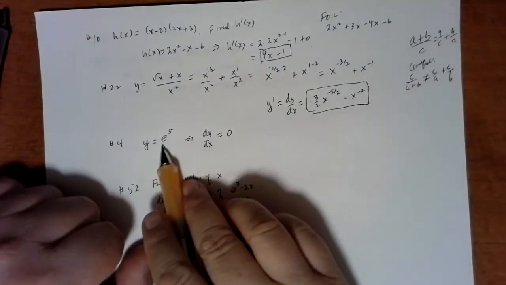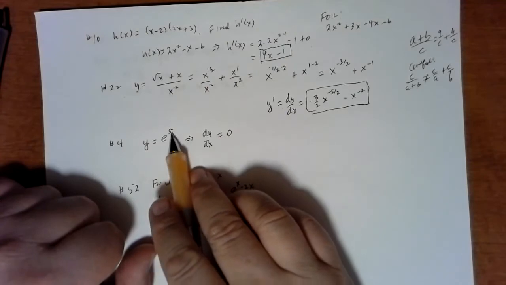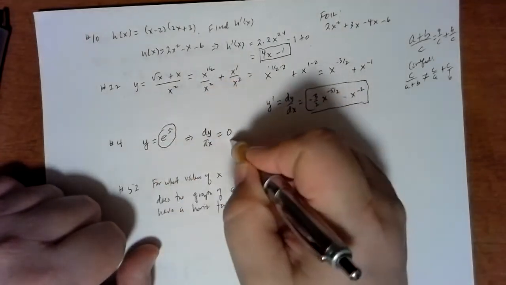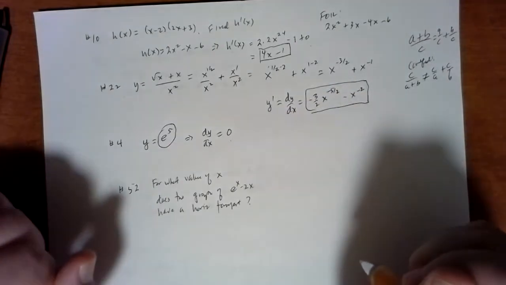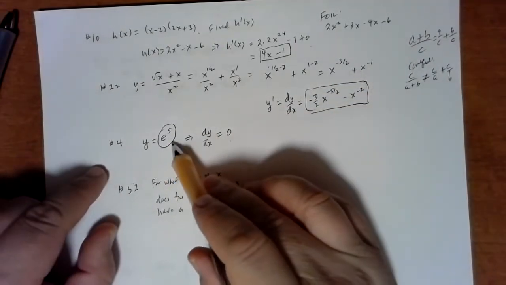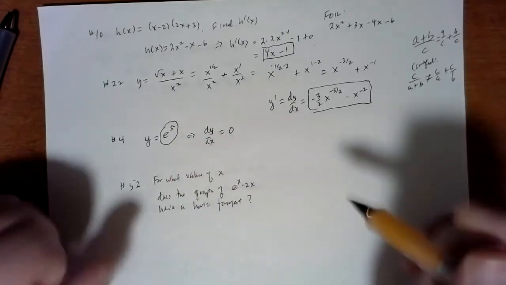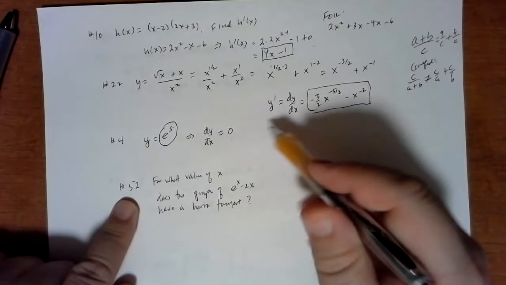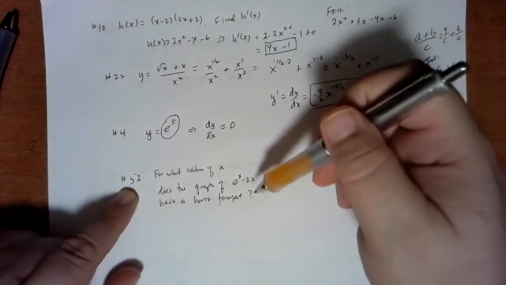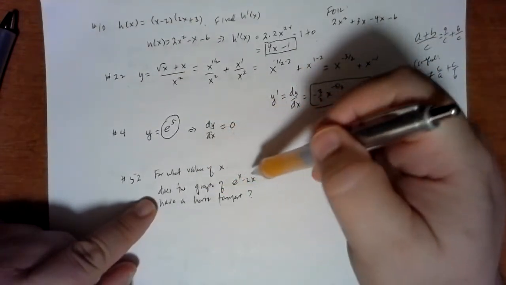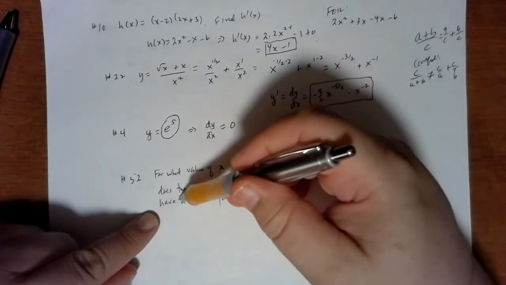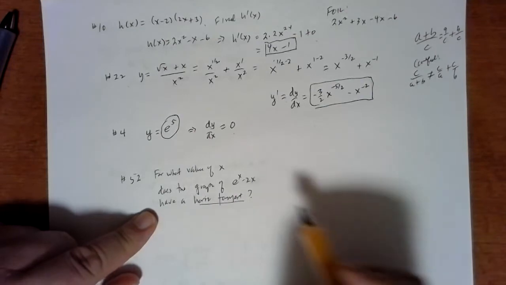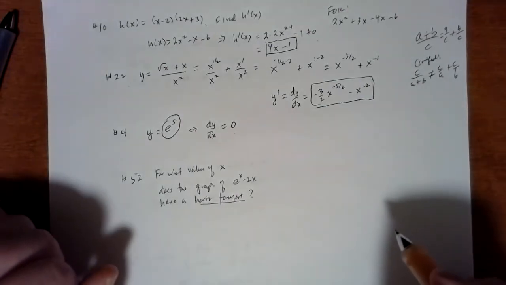Did you recognize this? This is the constant e to a constant power. So this is a constant number, and the derivative of a constant is 0. Good. So we only differentiate expressions in x or t. Now let's see, this is number 52, so we're getting into the harder questions. For what values of x does the graph of e to the x minus 2x have a horizontal tangent? Well, when this says horizontal tangent, what does that mean in terms of your line?